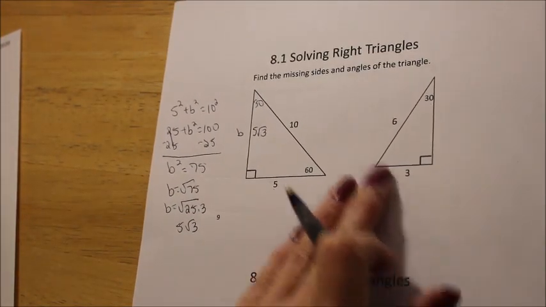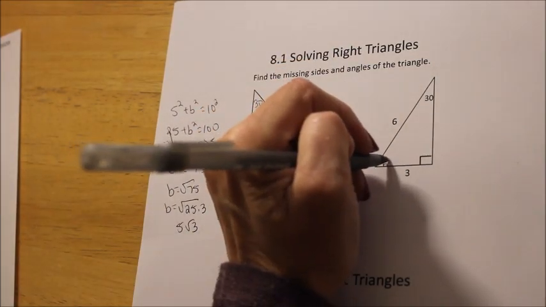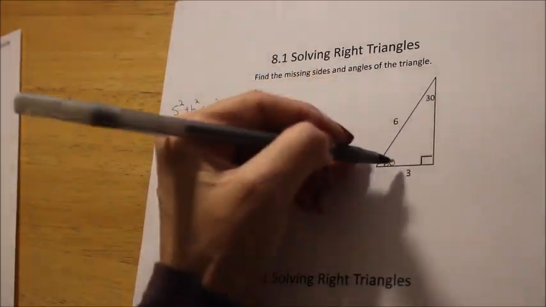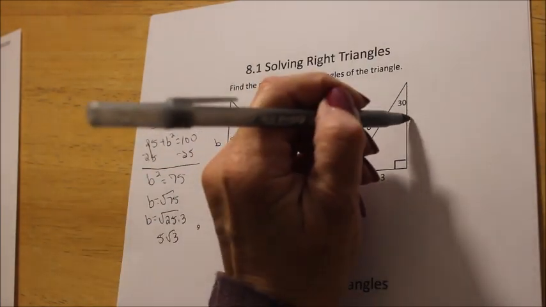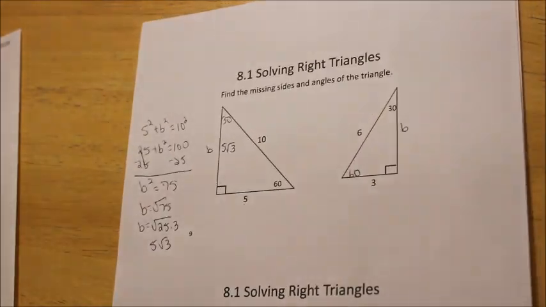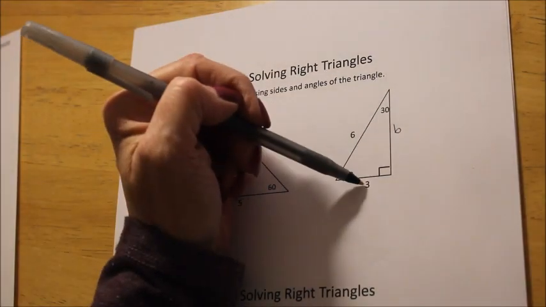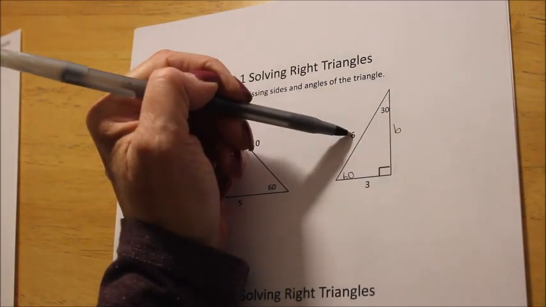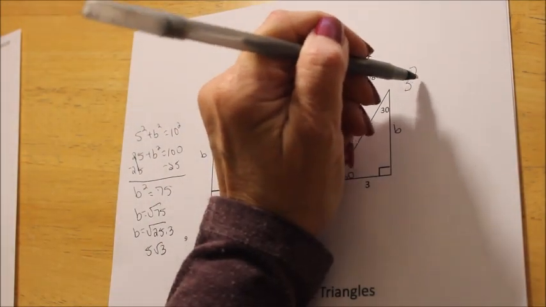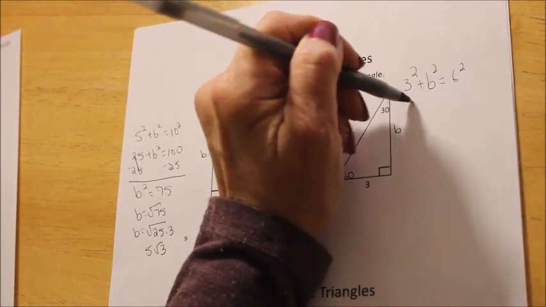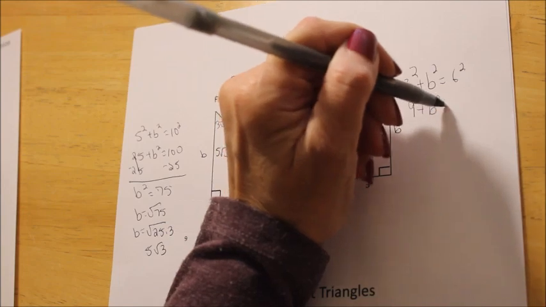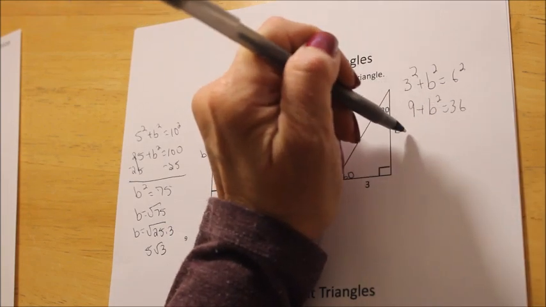Now let's take a look at this one, kind of the same thing. This time we've got the 60-degree angle here, 30, 60, 90. That's another right triangle, and once again, we're looking for the medium side, B. Using the Pythagorean theorem, A squared plus B squared equals C squared. 3 squared plus B squared equals 6 squared. 9 plus B squared equals 36.